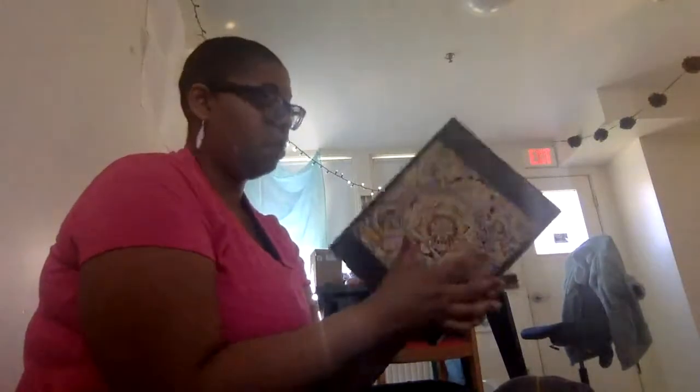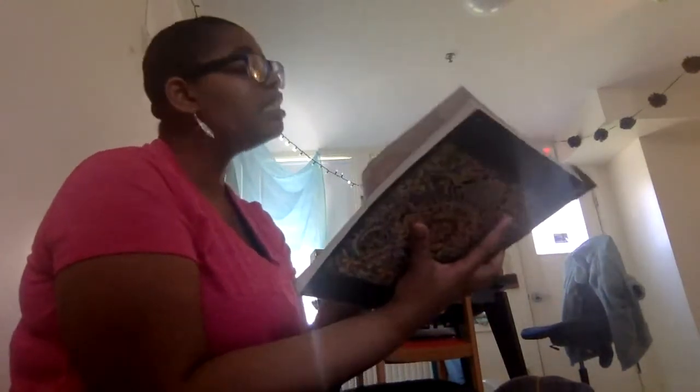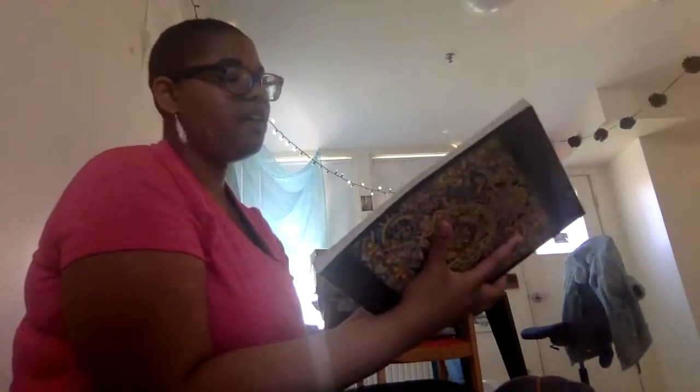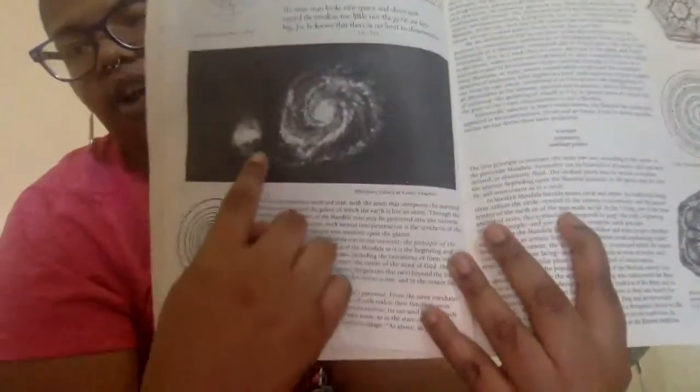But so yeah, I have this book, Mandalas. I actually bought this at a store in Northampton. It's by Jose and Miriam Arguelles, and it has a lot of cool shapes in it. It starts off with talking about how we are the universe, which is cool.